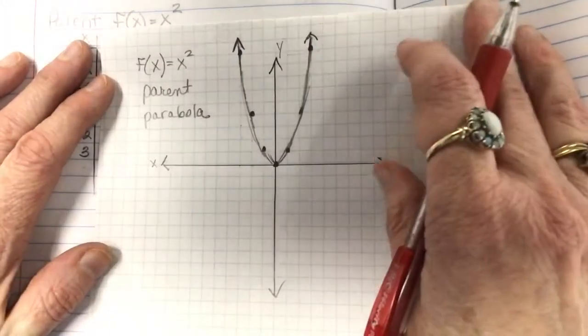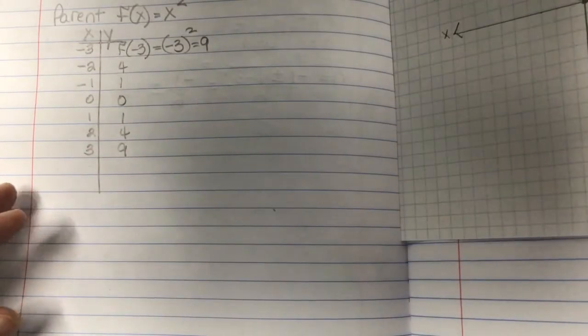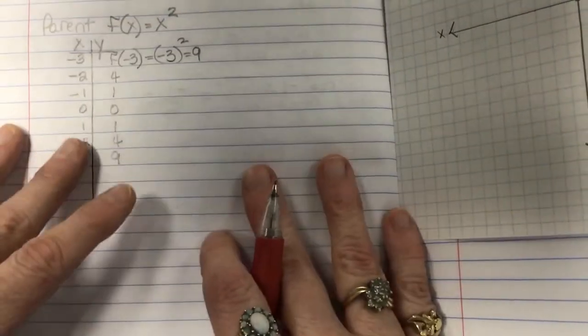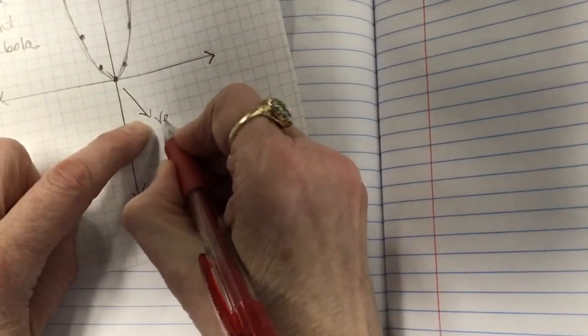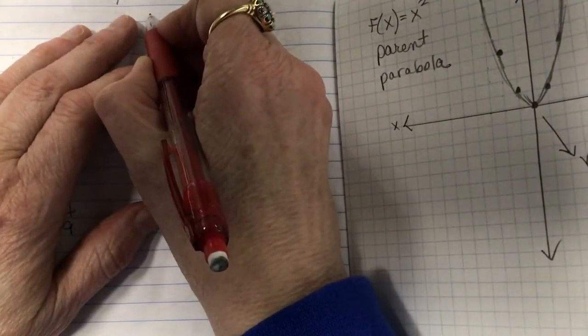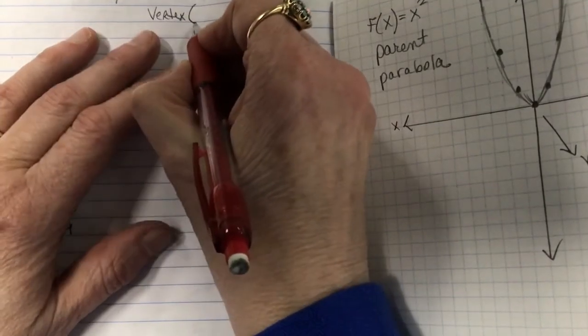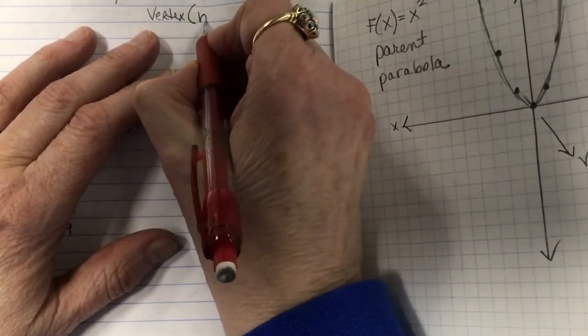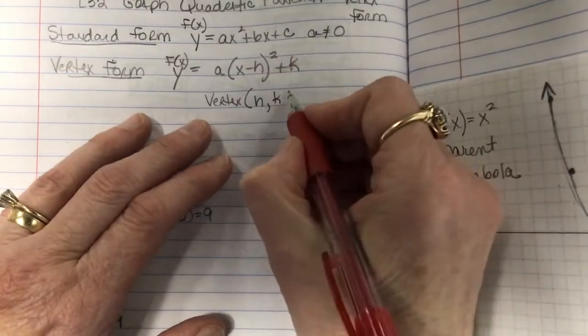Now, if you remember from absolute value, and again, I can't get all that on the screen, there are things we're going to be interested in. This is the vertex. From back in November, the vertex is going to be (h, k).